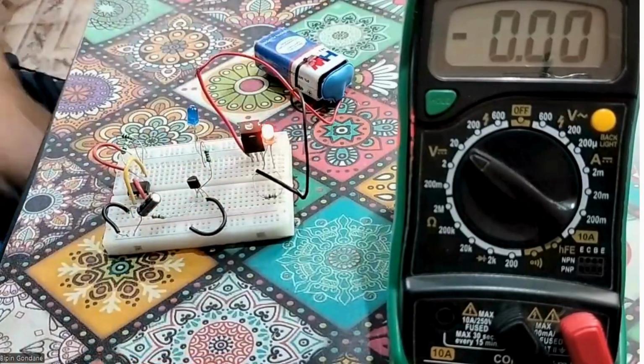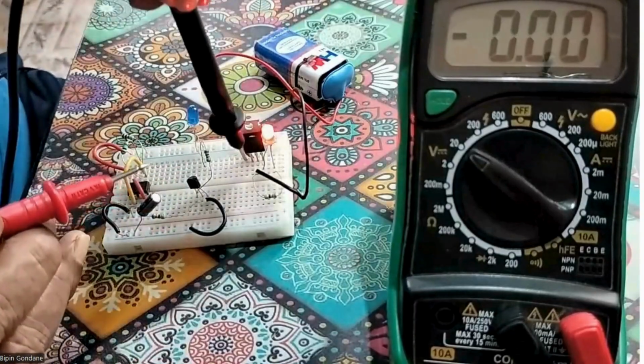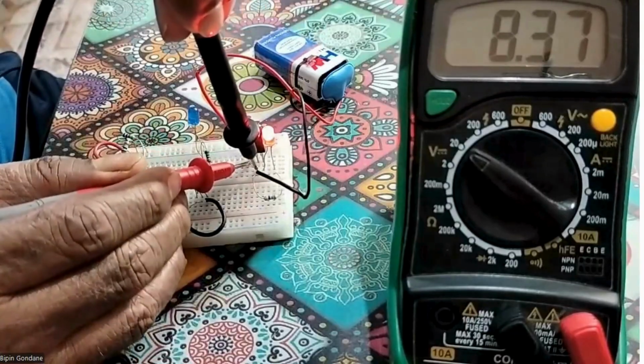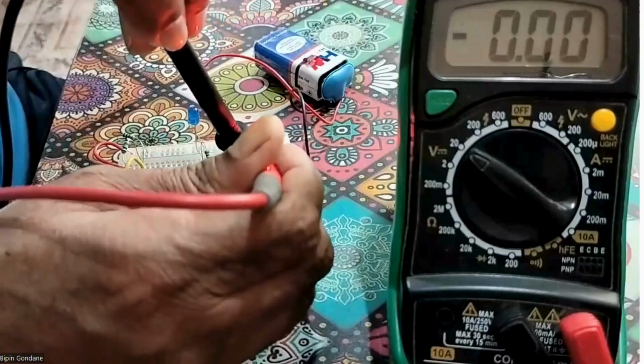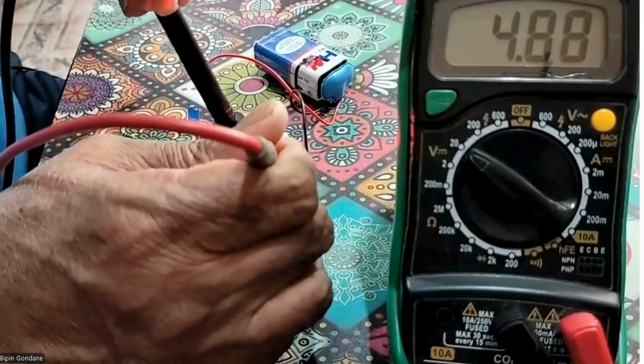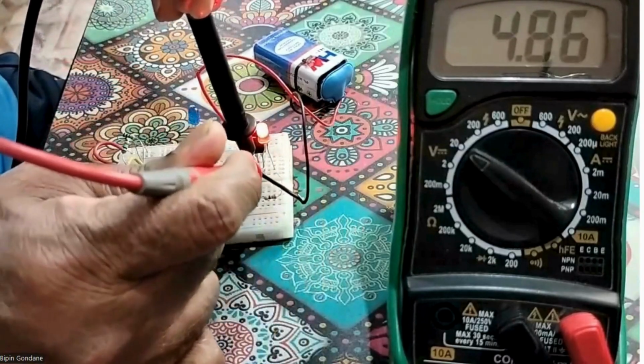So how to check this IC with the help of the meter? First of all, I will put this pin to ground. The center pin is ground. I will check whether the input is approximately 8.37. Let's check the output. The output is coming to around 4.88, or approximately 5 volts. So I'm getting 5 volt output, and my regulator IC is working okay.